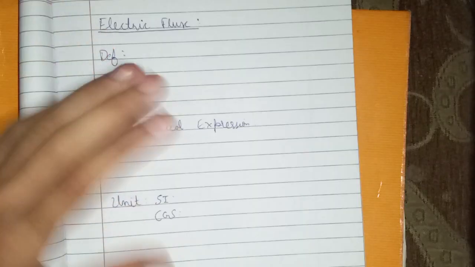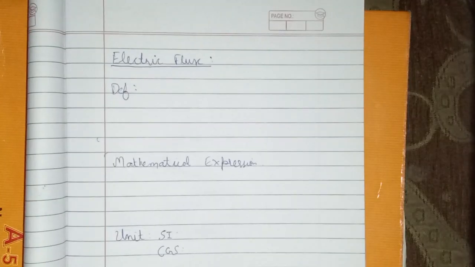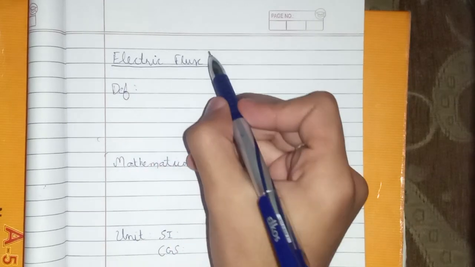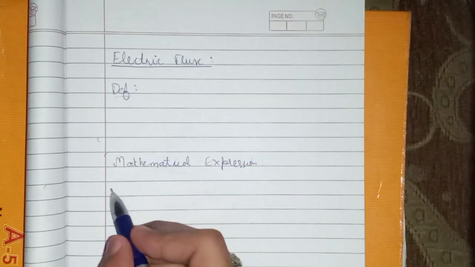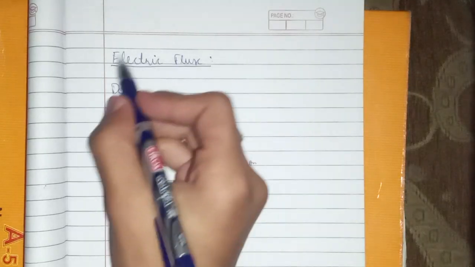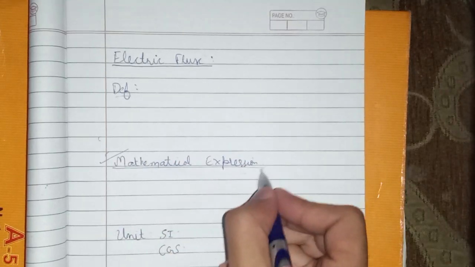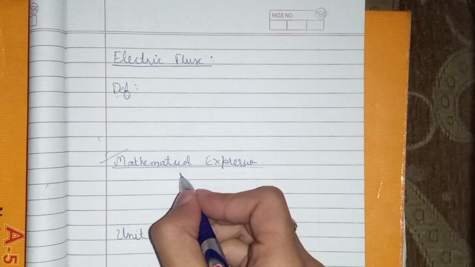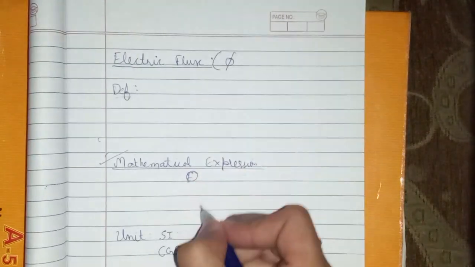The following definition, you would get fascinated. It's tough, very tough, and it gets even tougher if you try to look into its actual essence. So before starting the definition part, I would just go to the mathematical expression, because this is not how scientists set out to define something. Physicists were just trying to find out. Anyway, electric flux is denoted by phi.